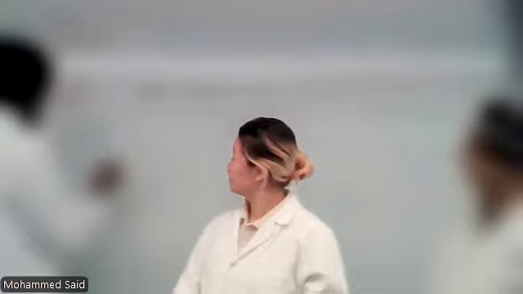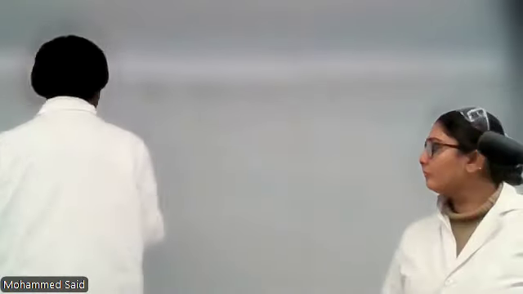So if you have 35 dots or 35 plaques at 10 to the negative 5 plate, you're multiplying by 10 to the power of 5. 10 to the power of 5 times 35 is going to give you 3.5 million PFUs or plaque forming units per mil. Keep note of units. Questions? Yes.